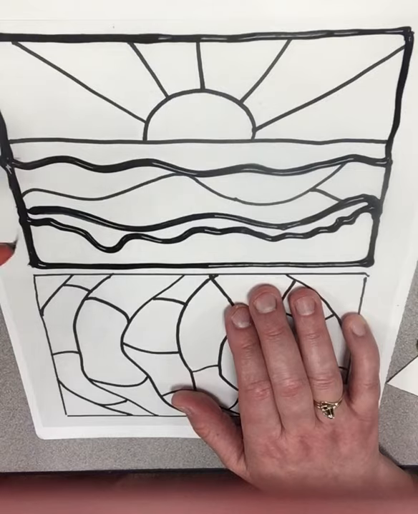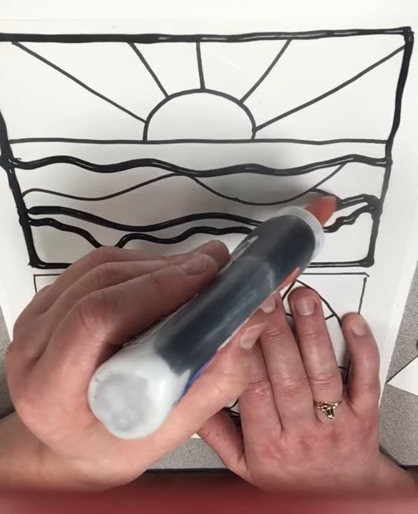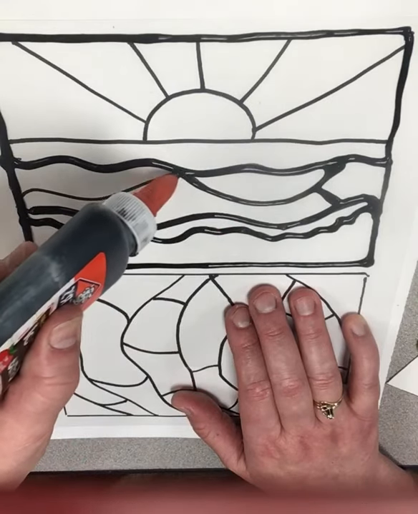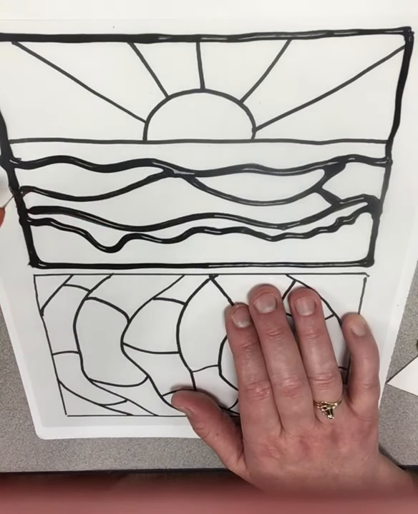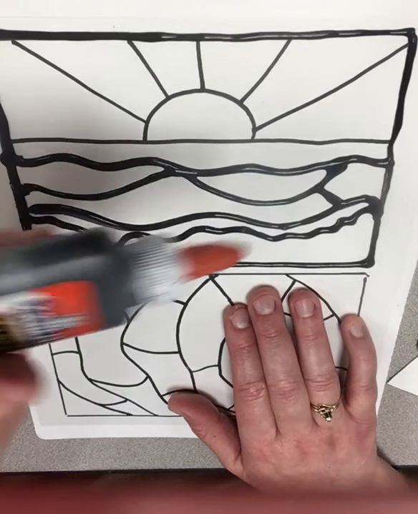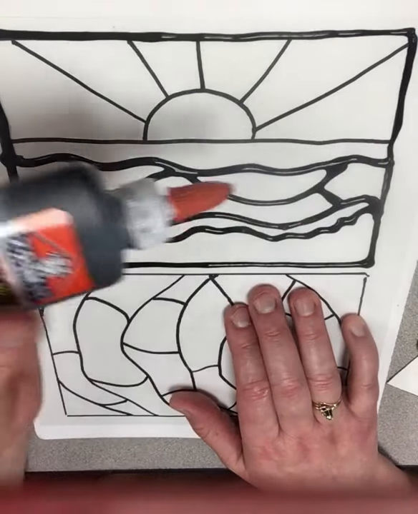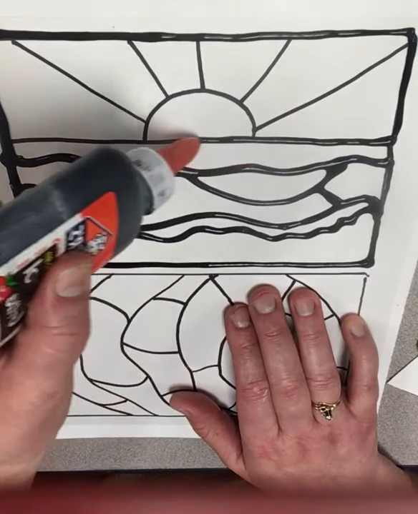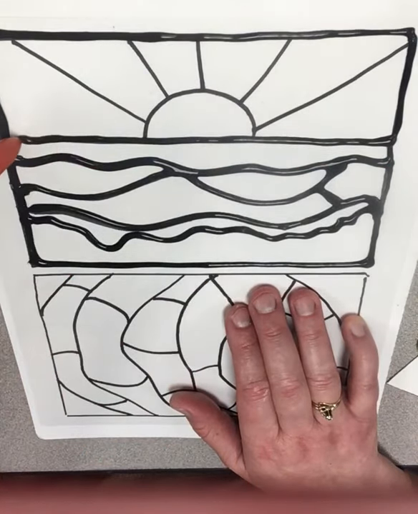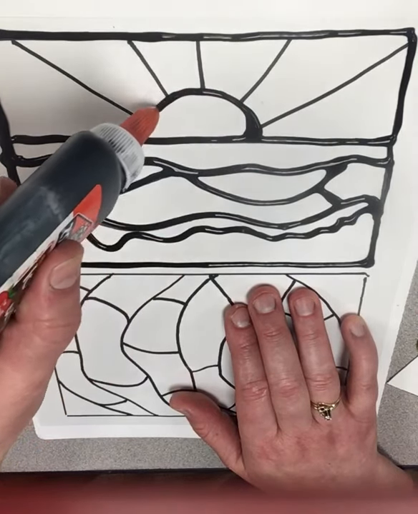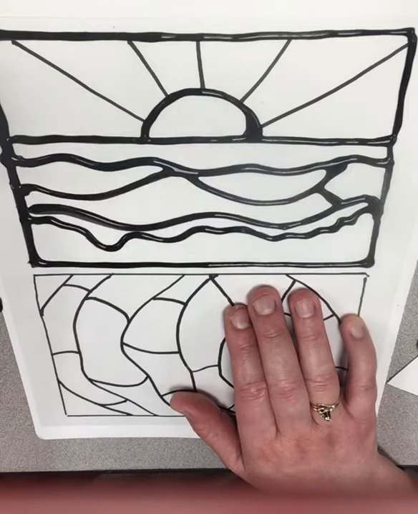I used black Sharpie on here to make my lines, but you might use another color, like if you want to get one of your Crayola markers out and make it in any color, then at least you know where all your lines are and where they're not, because I'm finding that this in black might be a little bit hard for me to make sure that I did all of my lines.